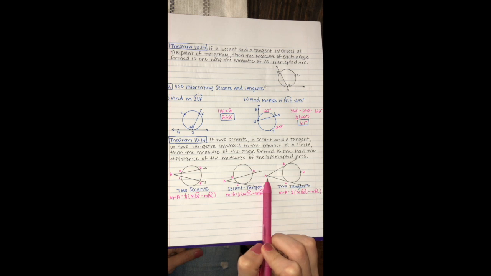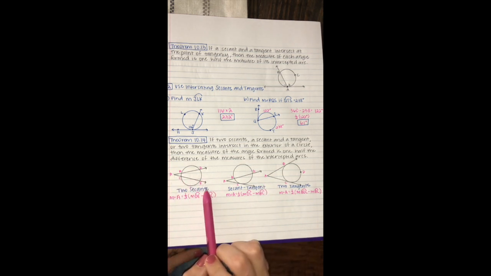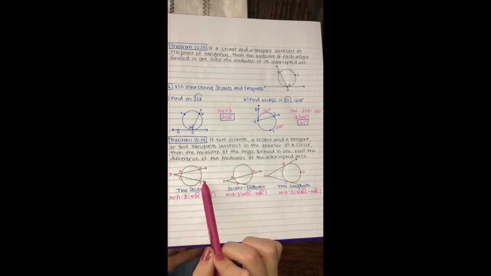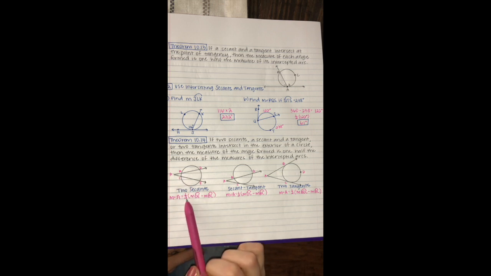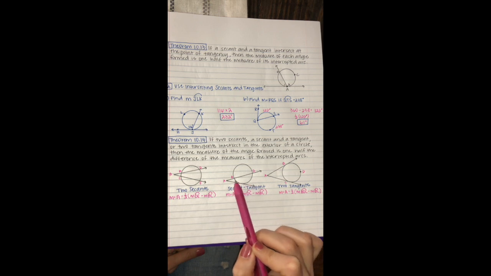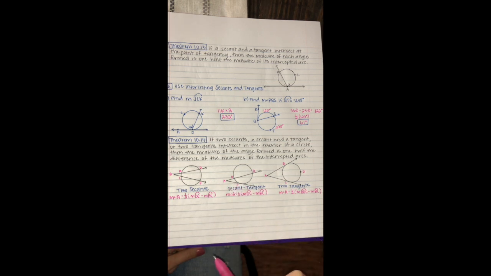So this is talking about how they meet at A. So we have two secants, meaning they touch twice. A secant and a tangent. Secant touches twice, tangent touches once. Two tangents where they just touch once each. But you'll notice that the formula is the same. It just looks a little different from what the problem might start off with. But every time what you do is you take the larger arc minus the smaller arc, and then you cut it in half. Or maybe instead of saying larger minus smaller, you might say the outside arc minus the inside arc, and then cut it in half.